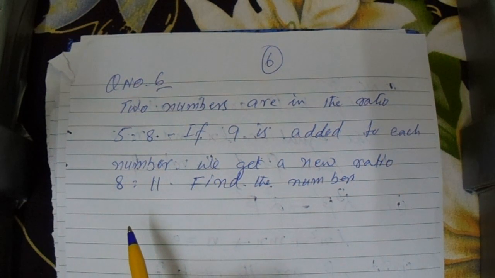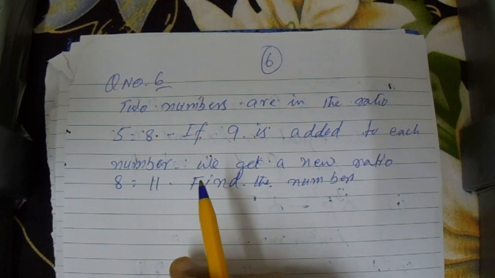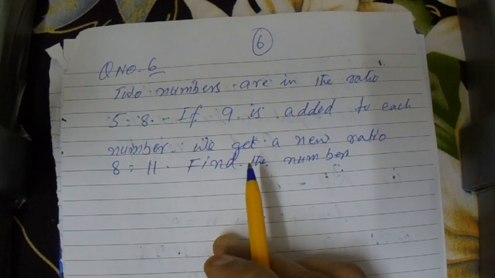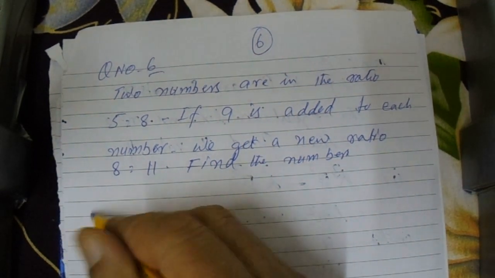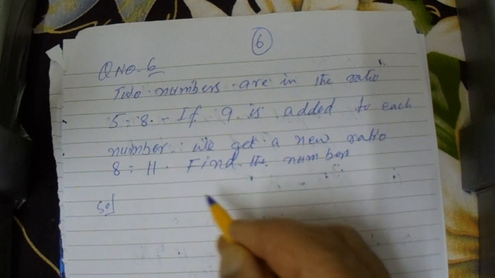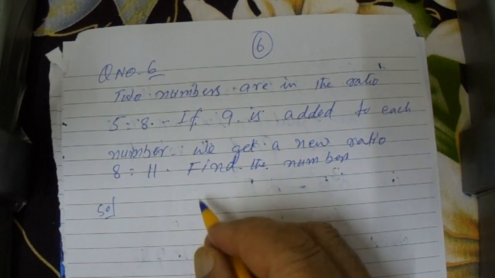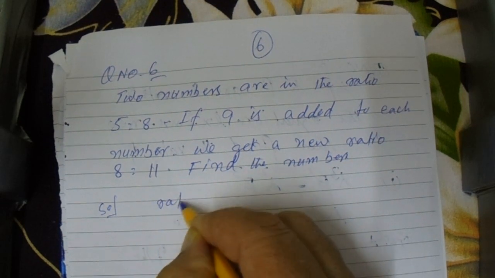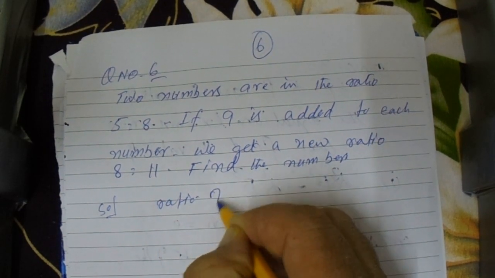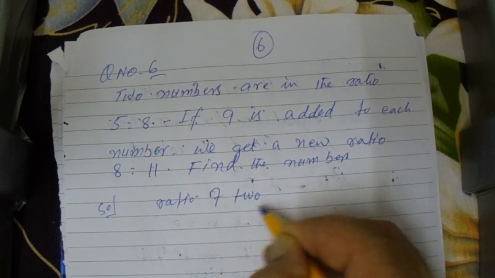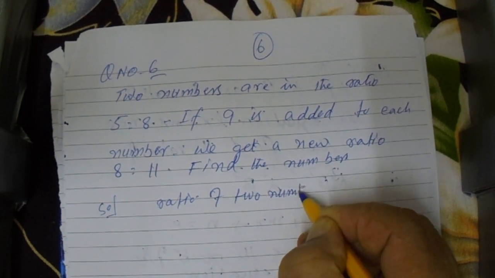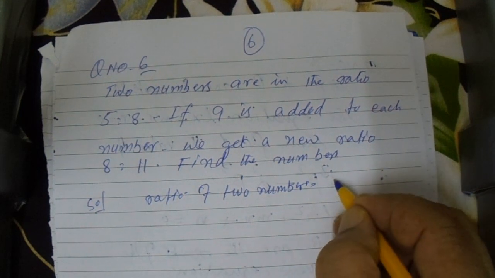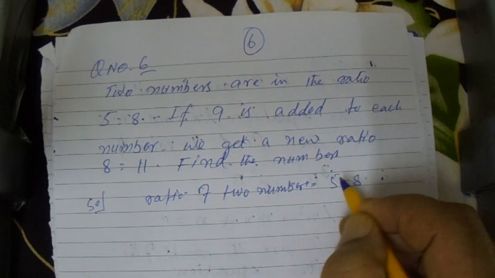Now let's suppose, the solution is, the ratio of two numbers is 5 ratio 8.